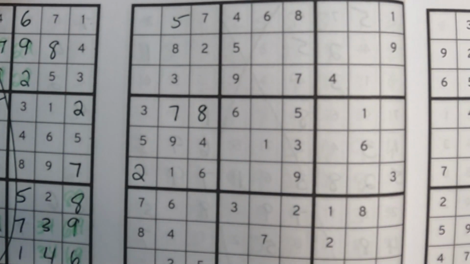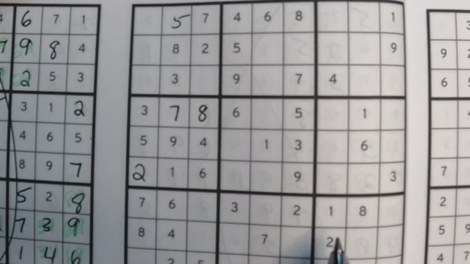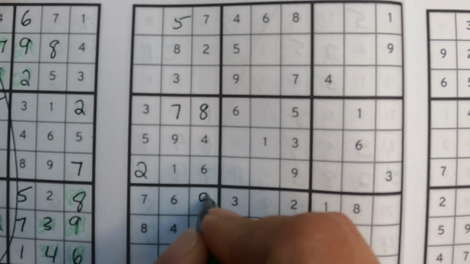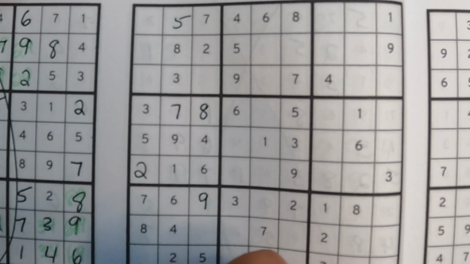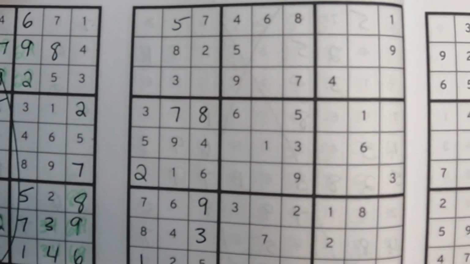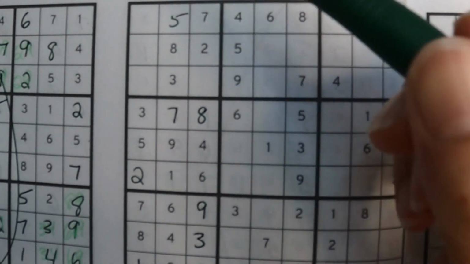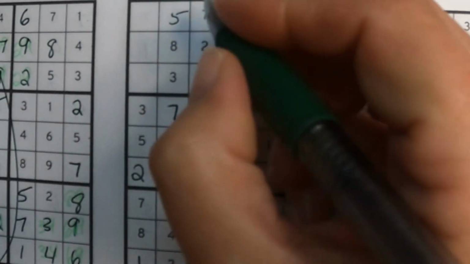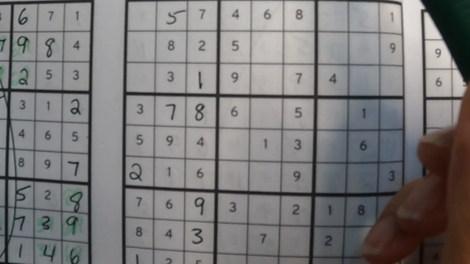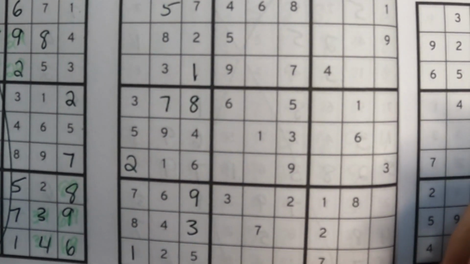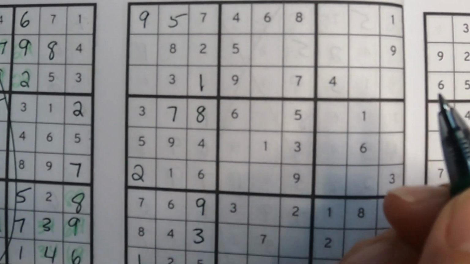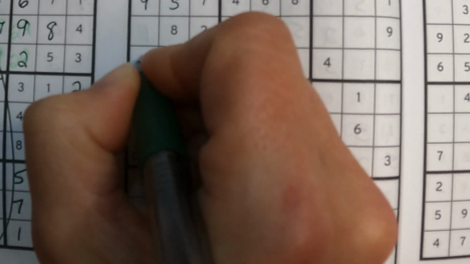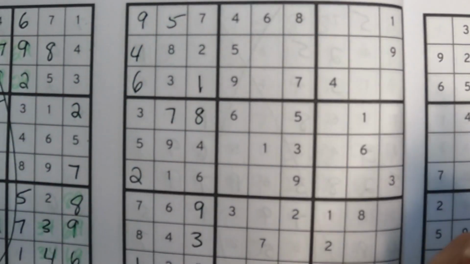For this box, we're missing 1, 3, and 9. We've got a 1 and 3 here, so 9. 3 here, so 1, 3. For this column, then, looks like we're missing a 1. For this box, we're missing 4, 6, and 9. We've got a 4 and 6 here, so this is our 9. A 4 here, so 6, 4.